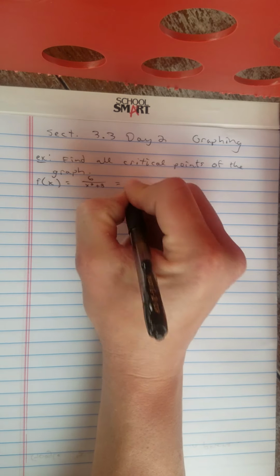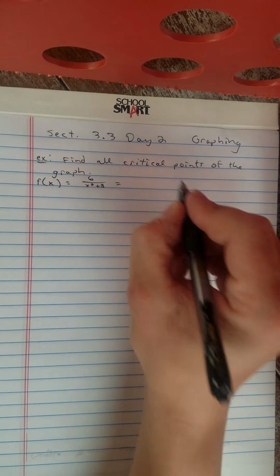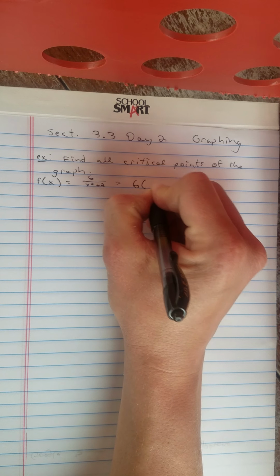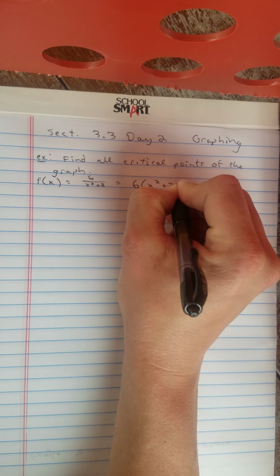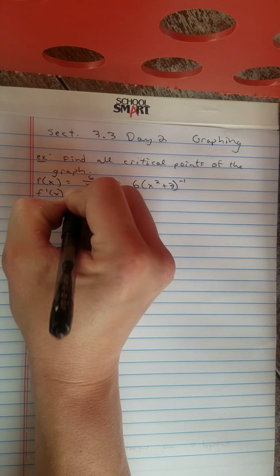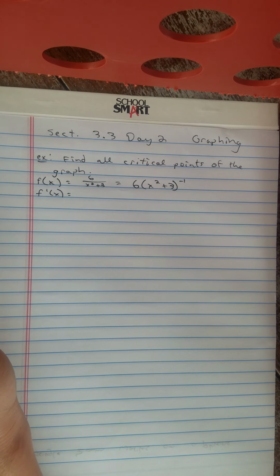You can turn this into a chain rule, right? You can move this x squared plus 3 up with the 6 and then just give it a negative exponent. And again, the reason we can do that is because there's no x in the numerator, okay? We can just kind of make it relatively simple for us there. Okay, so here's what we're going to do. We're going to find the first derivative, and then we're going to talk about what that does for us.